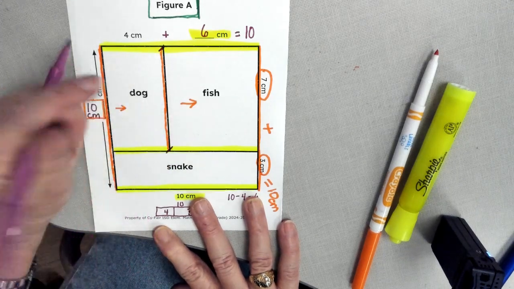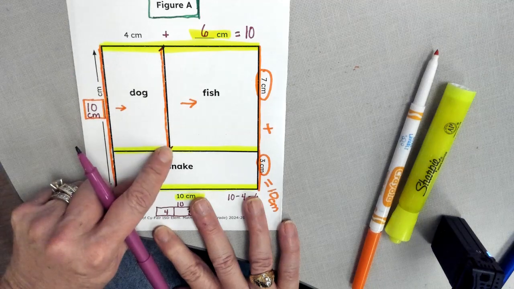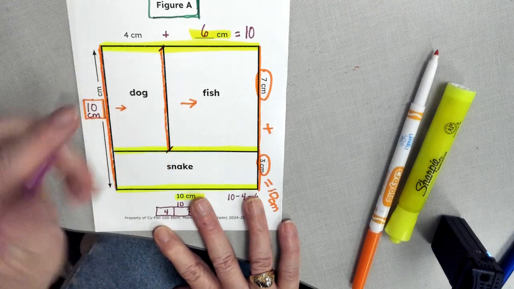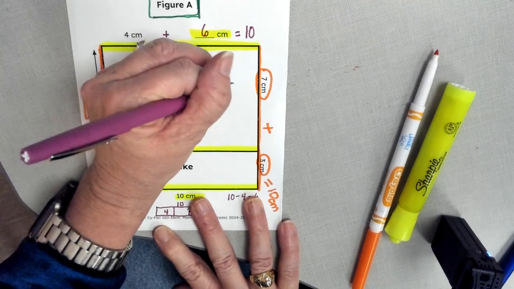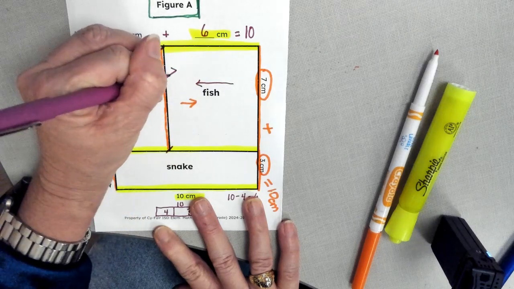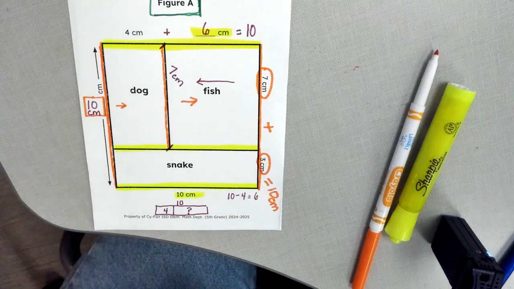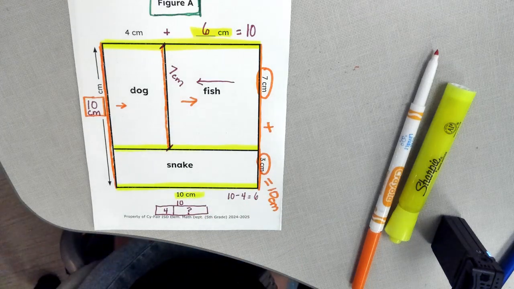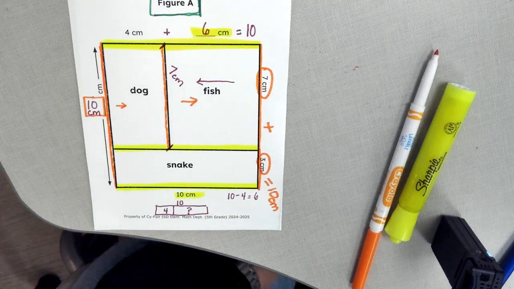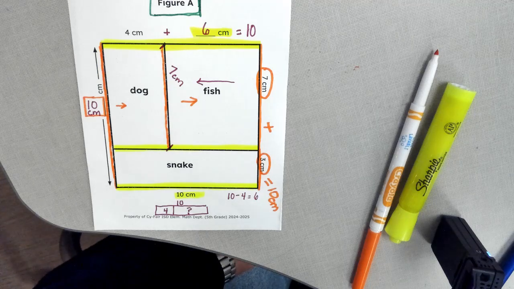Cash. Just from here to here. It would be 7, because then I could go right back across and I could fill in this information. Are there any questions? Very quickly before we move on to the next figure.